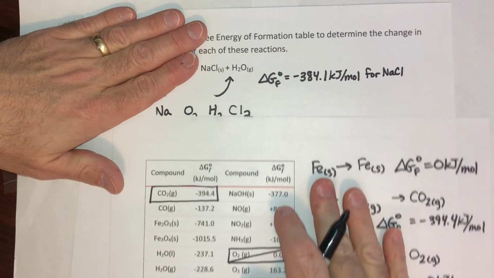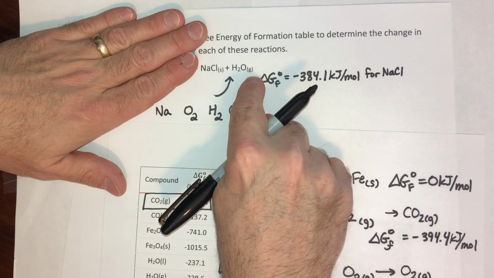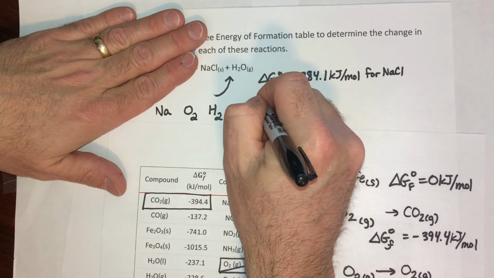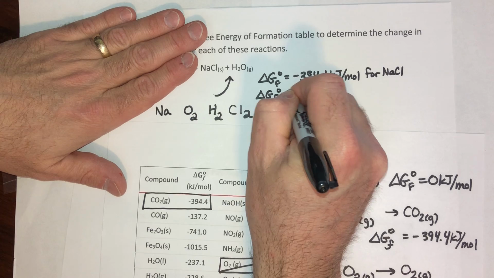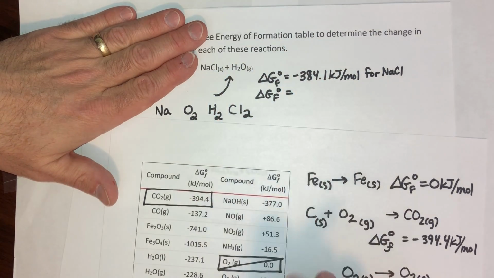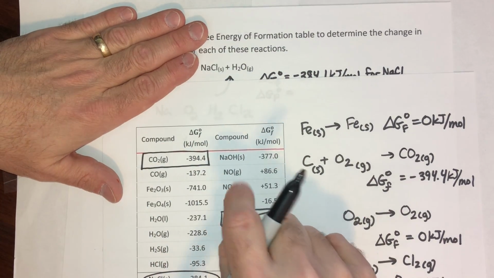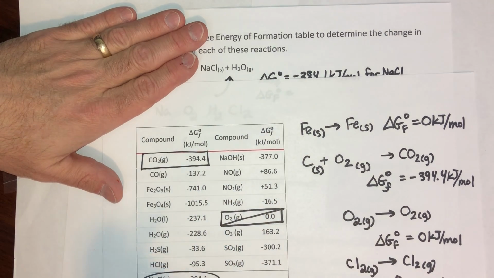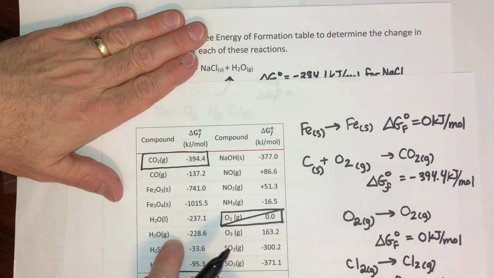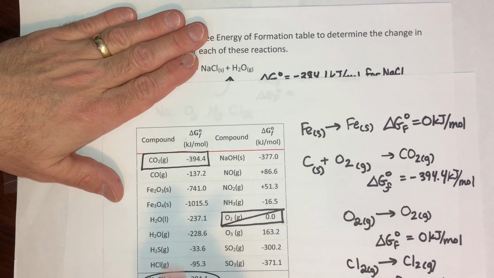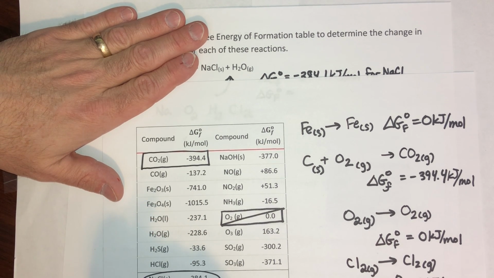But what else am I making? I'm also making water gas. So I can also look up the delta G of formation for water gas. Now you do have to be careful, because in these tables we do try and trick you. Because I don't have water here once, I have water here twice. Where's my water? Here you go. I've got water gas and I've got water liquid. If I was being really mean, I'd have water solid, right? Water solid, water liquid, water gas. You have to make sure that you choose the right one because they have different values.